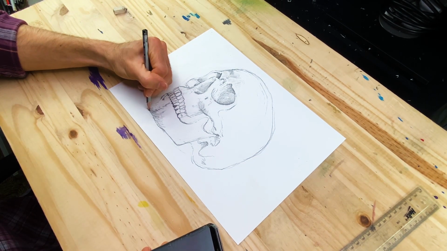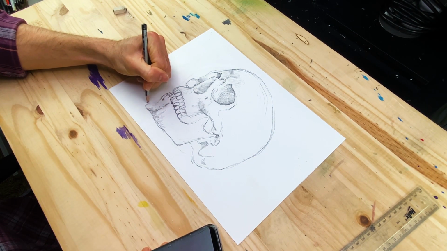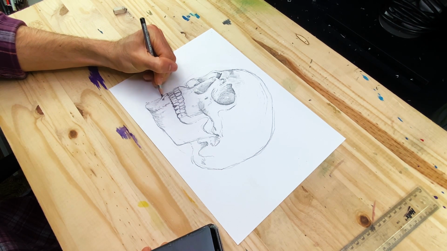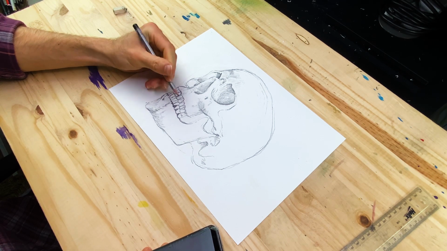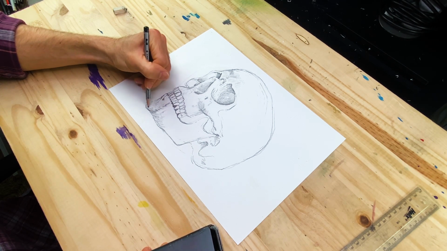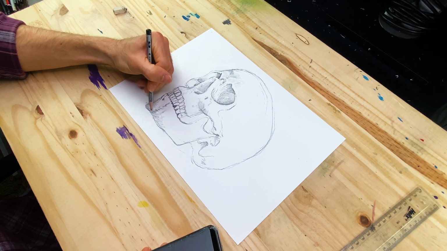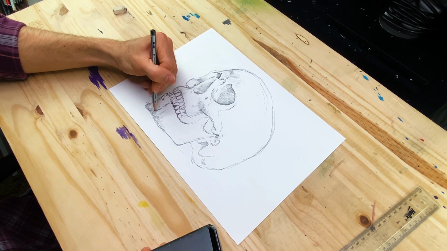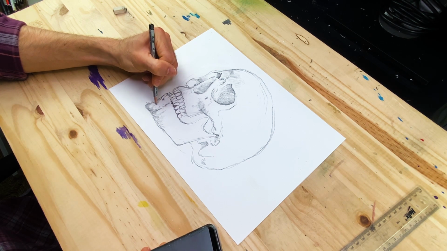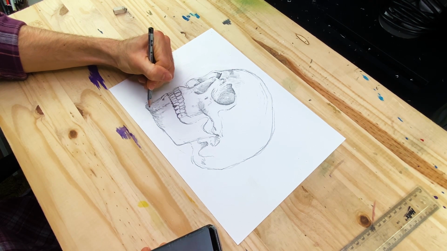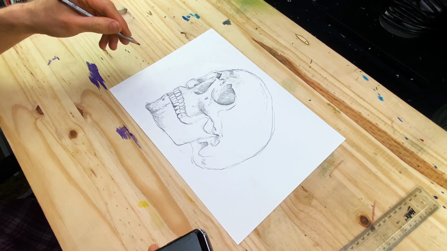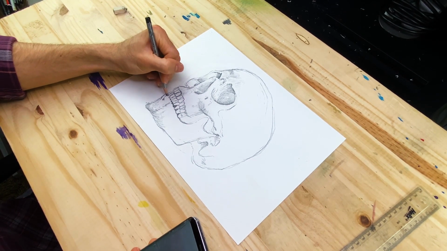Now, we also don't necessarily just want to utilize shading in the orifice areas of the skull. We want to start thinking now about the textural quality of the skull, and this is where we start to use our shading as a means of defining different features a little bit more effectively. When we think about bones, we tend to think about a smooth surface, but this is not necessarily the case holistically for a skull.